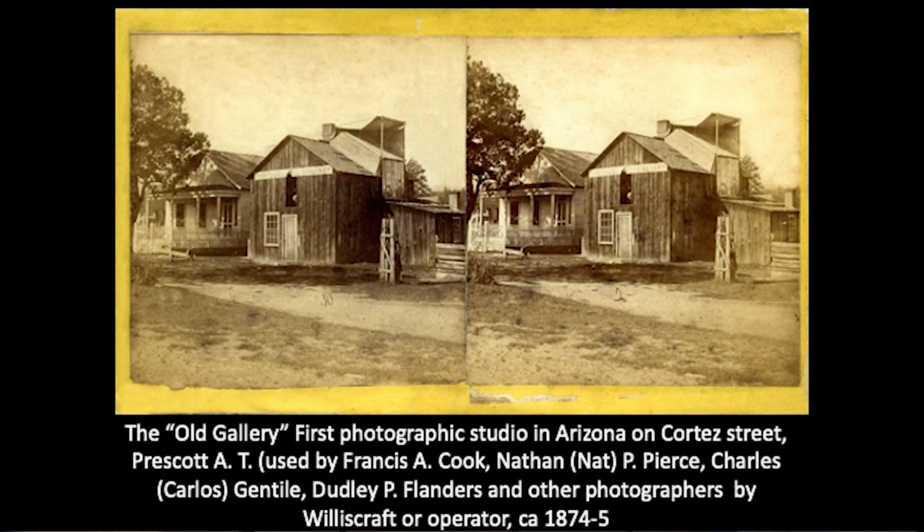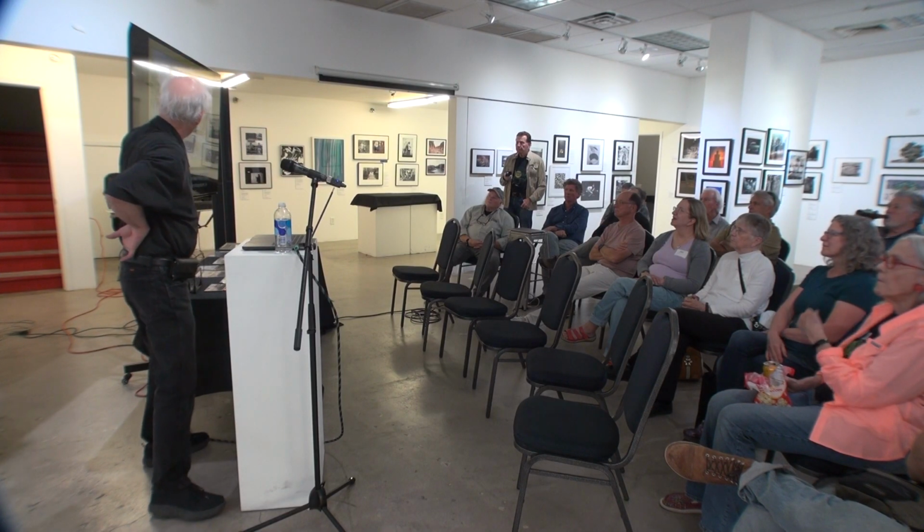This is the first photo studio in Arizona. This was built in the 1860s in Prescott. It was used by every photographer that came through, Carlos Gentile, Francis Cook, Dudley Flanders, all the photographers that came through Arizona would rent or borrow this space. The thing that's most interesting about it is right here.